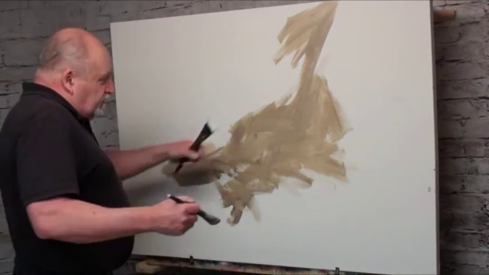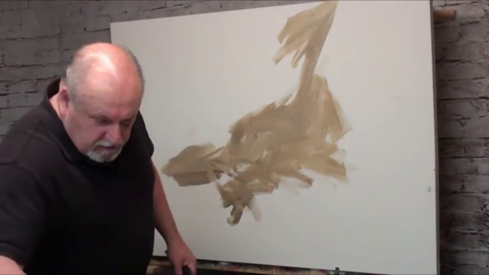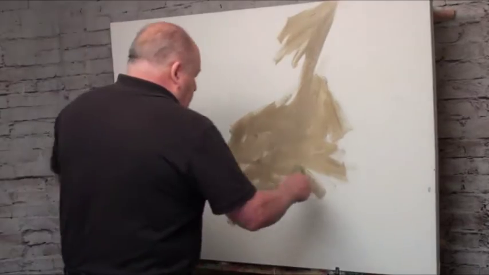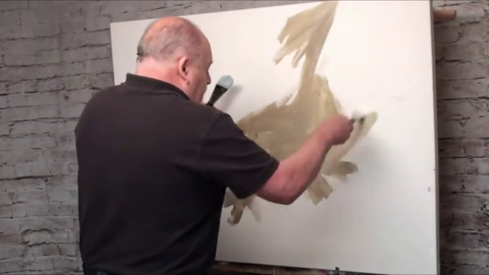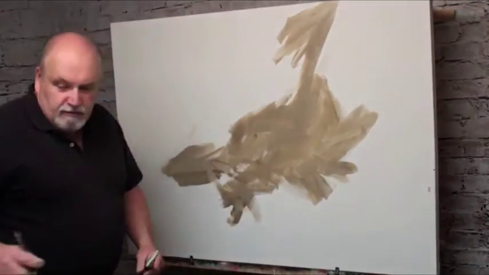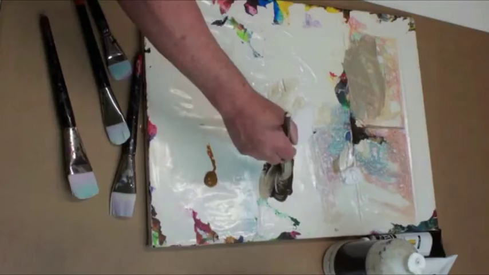That's a no-no, based on our composition grid, of course. Okay, now we're going to move in with a little bit of dark.